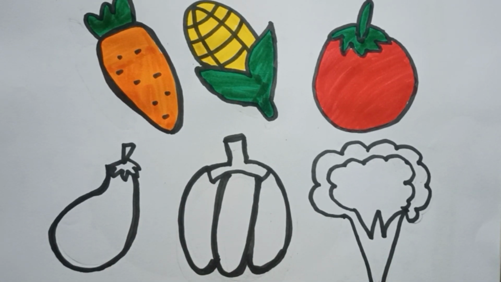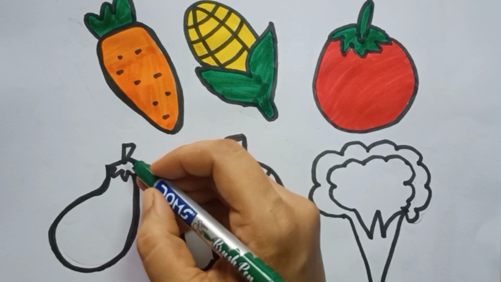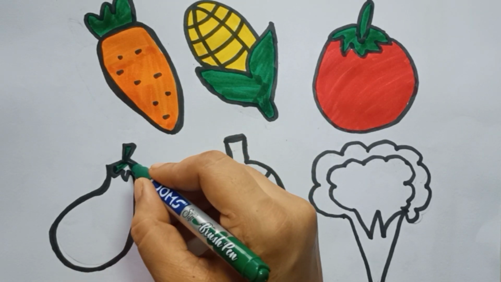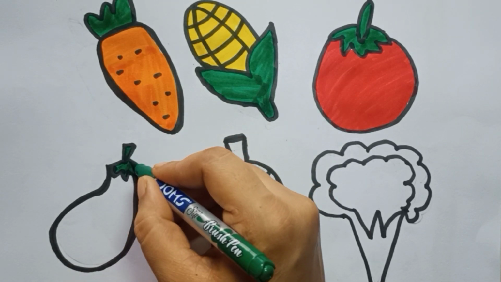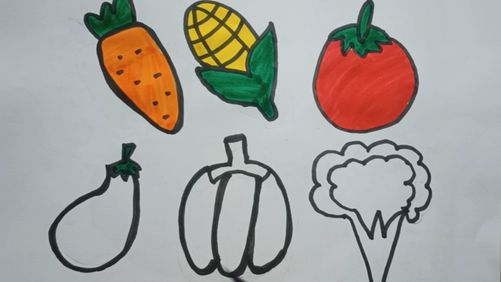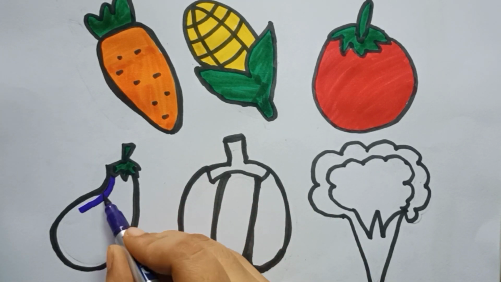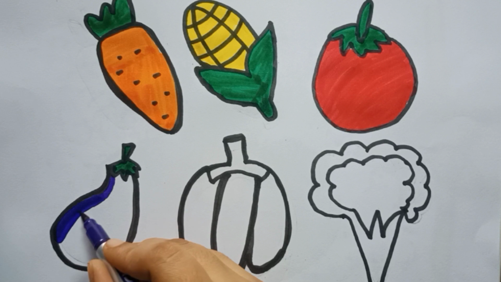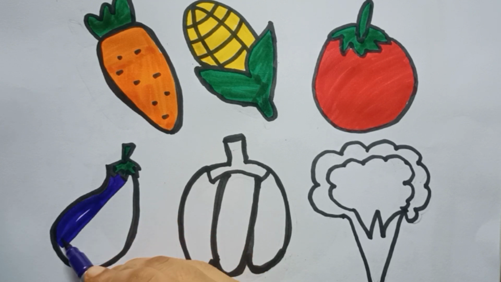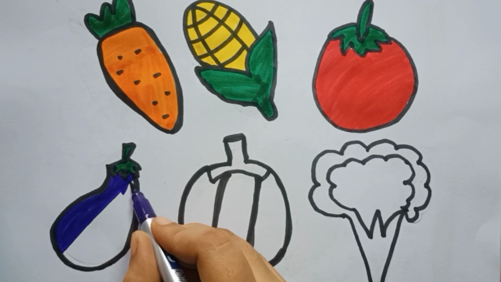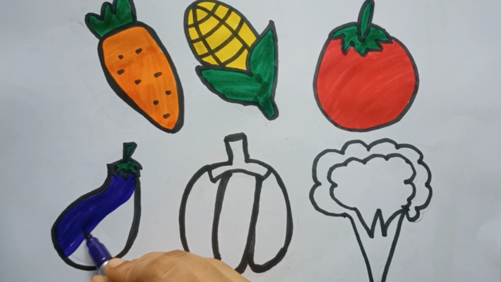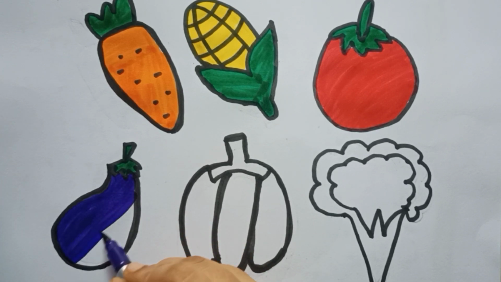Brinjal. And the other name of brinjal is eggplant, and this color is purple. Color of eggplant is purple.